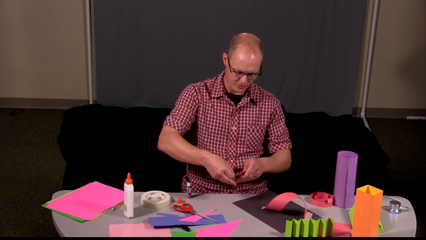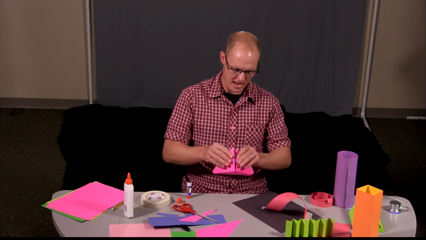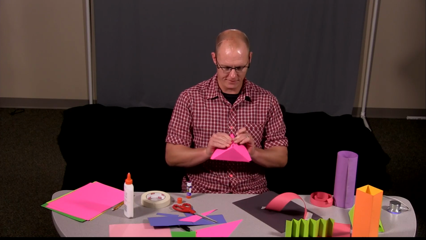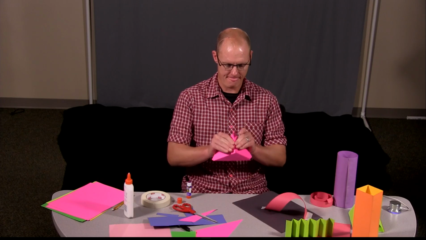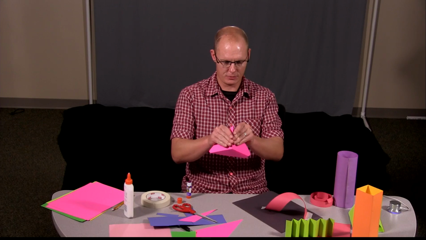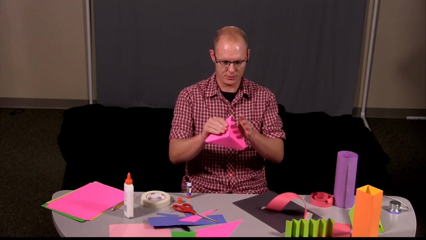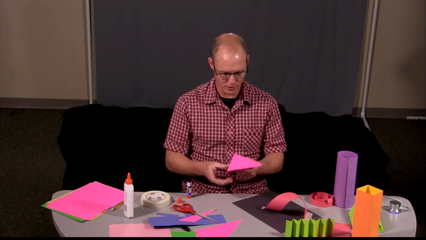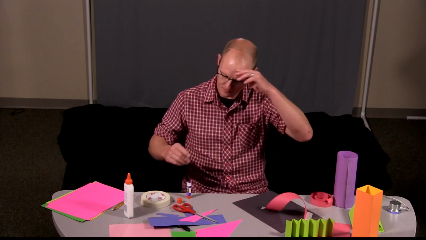Since I kind of messed up my first pyramid, I hate wasting material, so I always look for ways to try to fix stuff if I mess it up. Go ahead and stick those two together. Worst comes to worst, I'll throw it away and try again, I suppose. Okay, so I've got another pyramidal structure, so that'll be cool to work with.